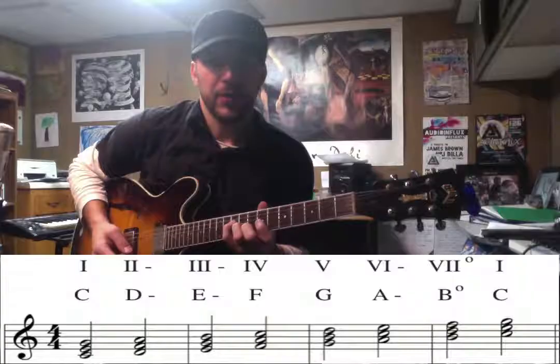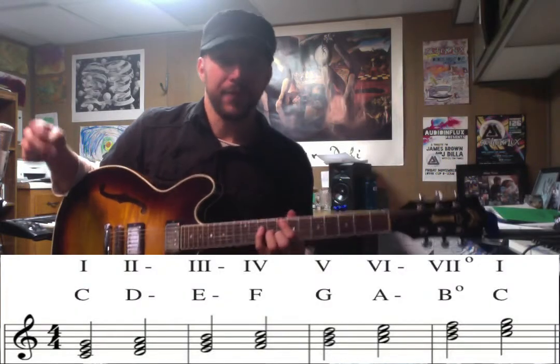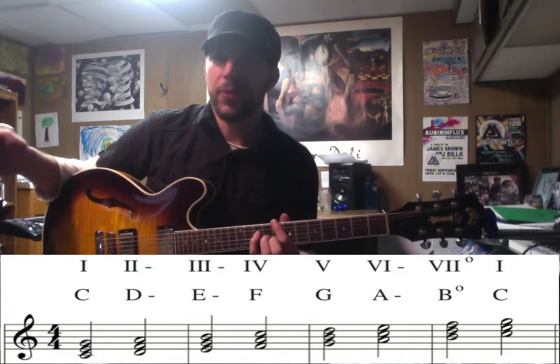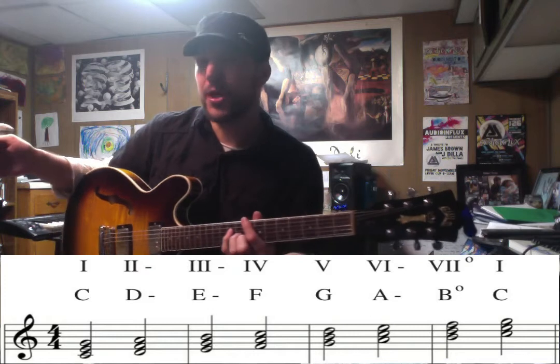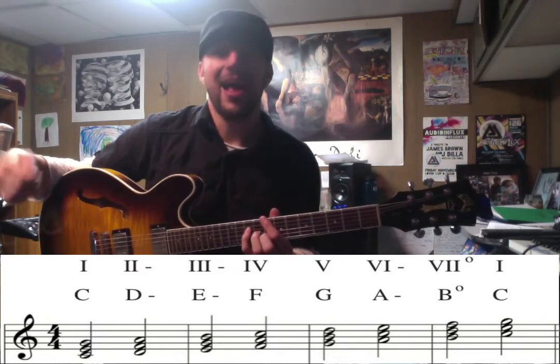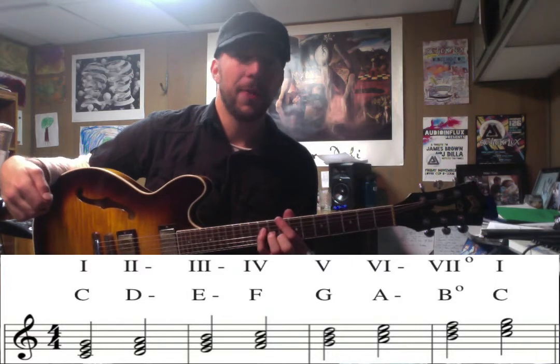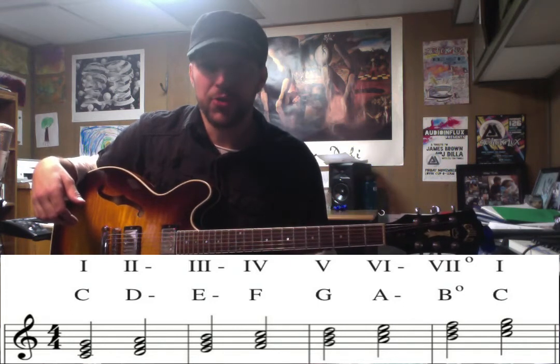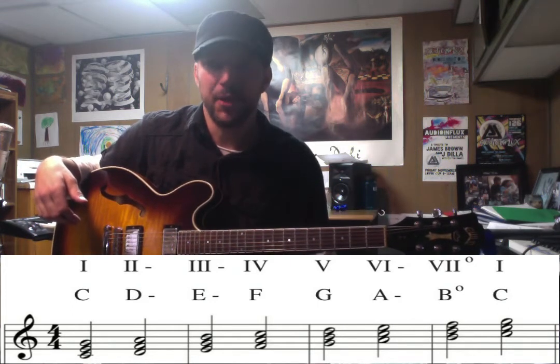Right? So now if we look at all the qualities, we know that 1, 4, and 5 is major, 2, 3, and 6 is minor, and 7 is diminished. So we got C major, D minor, E minor, F major, G major, A minor, B diminished, and back to C major. So 1, 4, and 5 is major, 2, 3, and 6 minor, 7 is diminished.